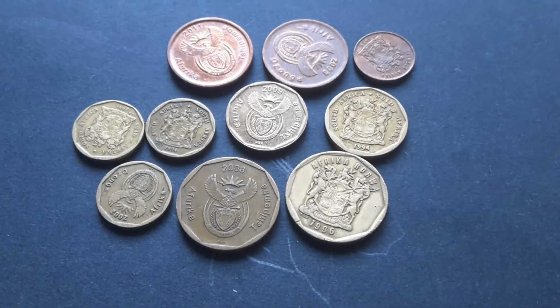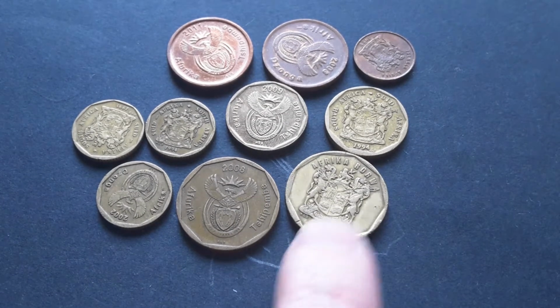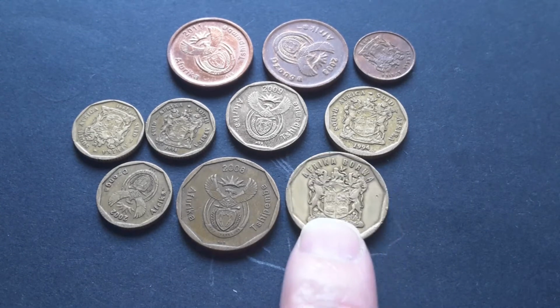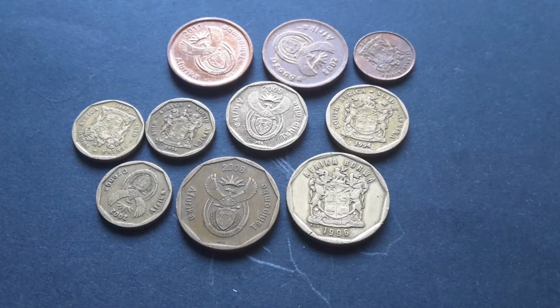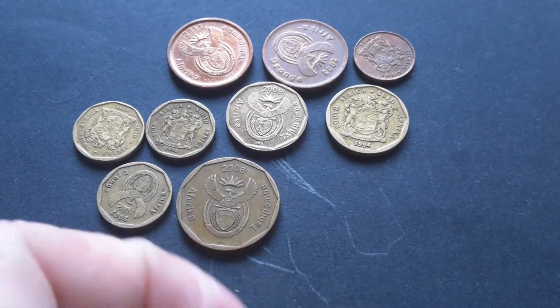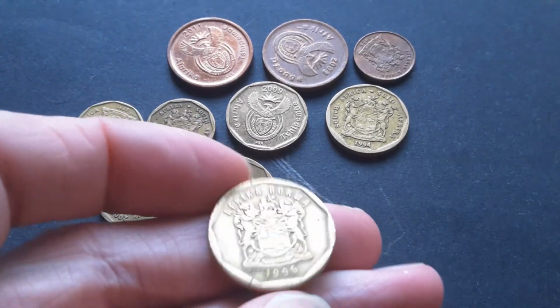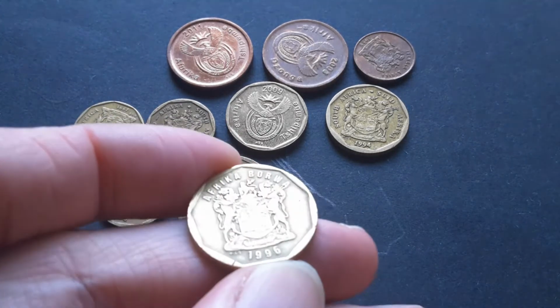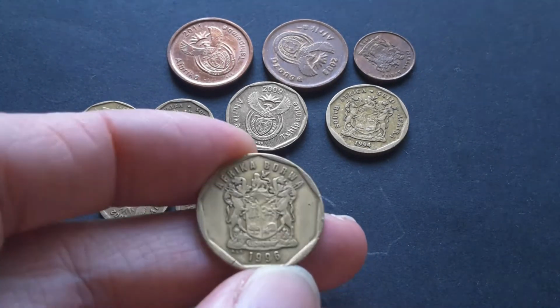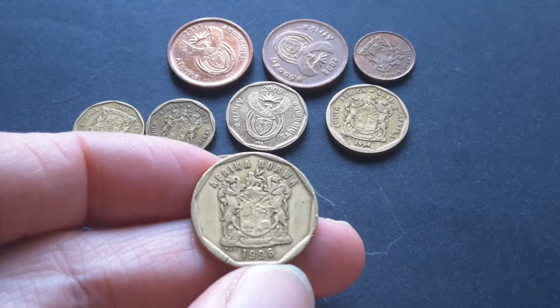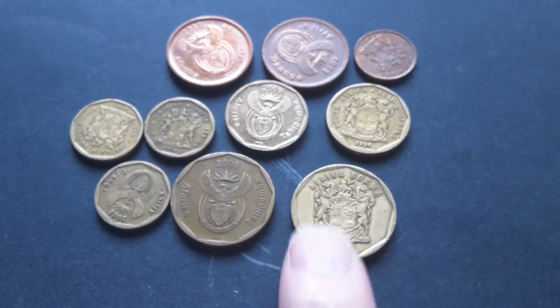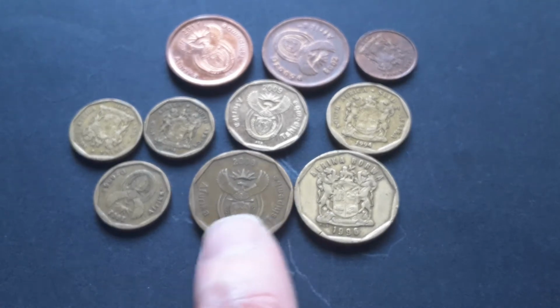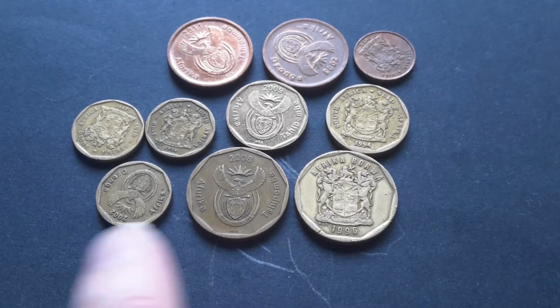Now in 1996, which is this coin here, they actually started putting the name of South Africa in other languages. So this one is a 50 cent 96, and this one is actually in Sotho. So it's a Bantu language of South Africa, and it says Afrika Borwa. So it just means South Africa in Afrikaans.